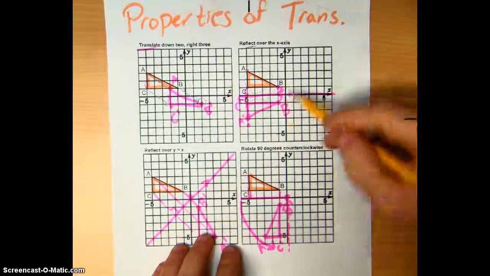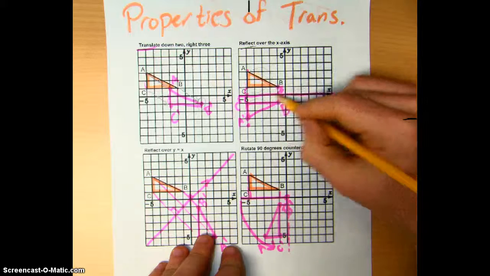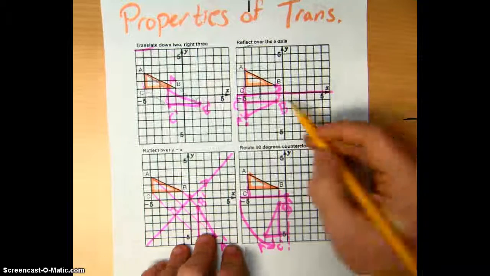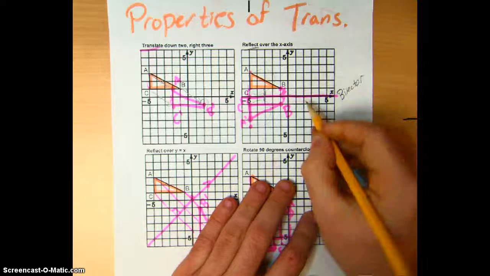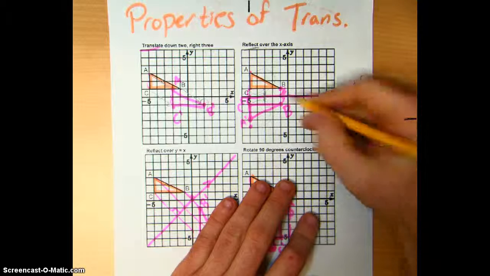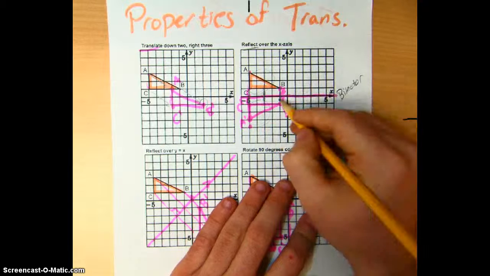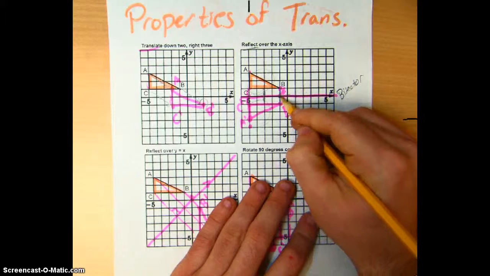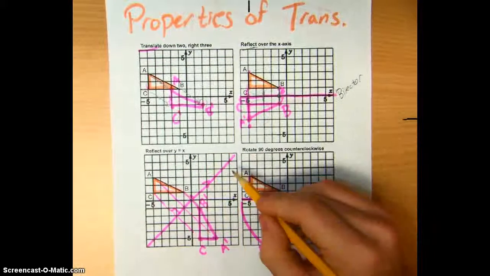The second property we used is the fact that in a reflection, the distance from the pre-image to the line of symmetry is the same as the distance from the image to the line of symmetry. We could say that this line of symmetry is a bisector. It cuts the distance between these two images in half. If I were to draw lines connecting B and B prime or C and C prime, this line would bisect or cut those segments in half. And this would be what we could call a midpoint. We also learned that it's not just a bisector. The line of symmetry is more than a bisector.